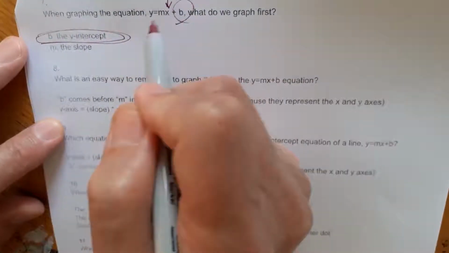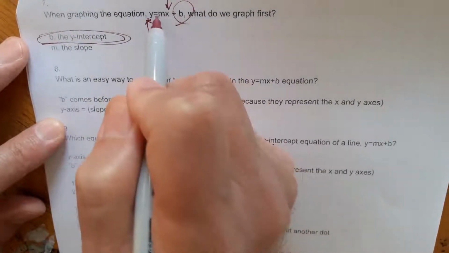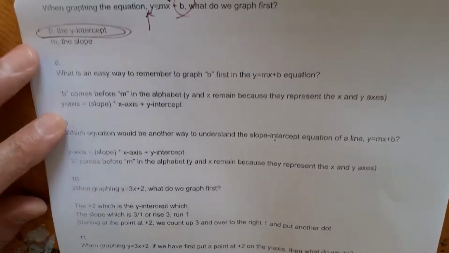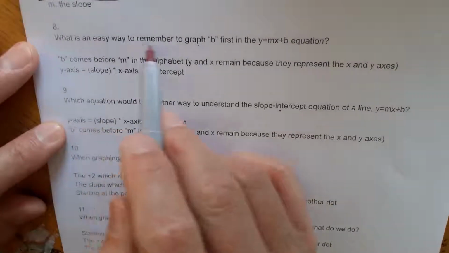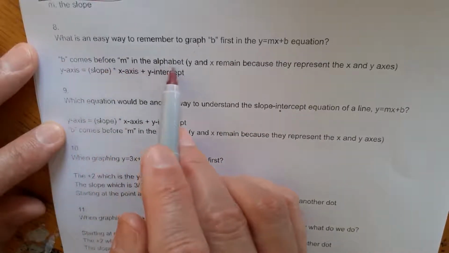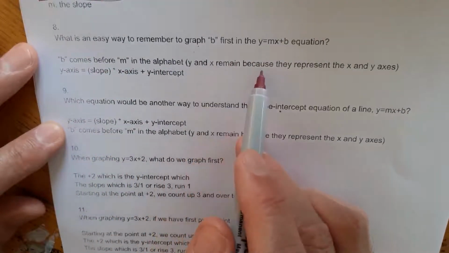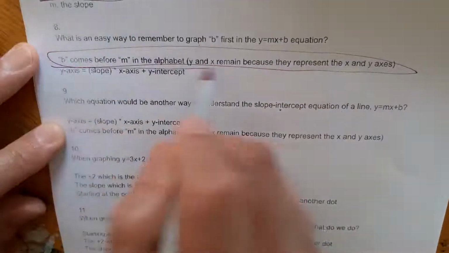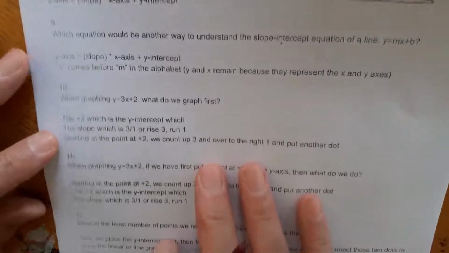Remember, the x is an axis and the y is the axis. So the only two things you're graphing are the b and the m. And to go with b, because it's alphabetically first before m. What's an easy way to remember b first? B comes first before M in the alphabet. Y and X remain because they represent the X and Y axis. That's what I just said, and there it is.